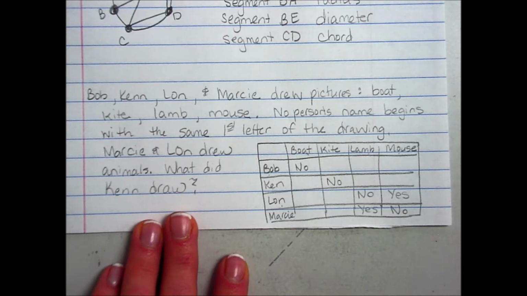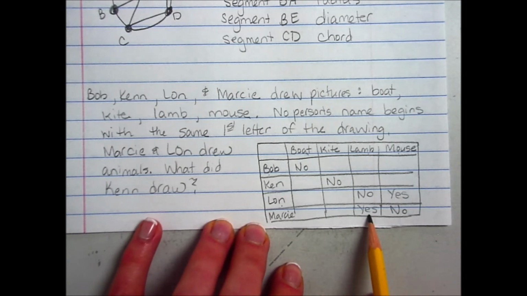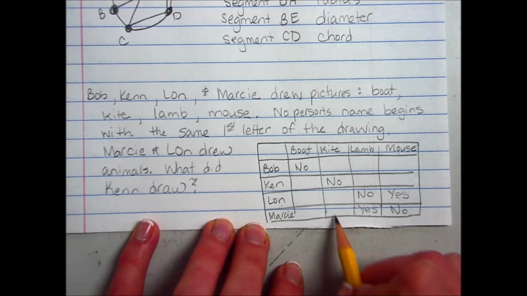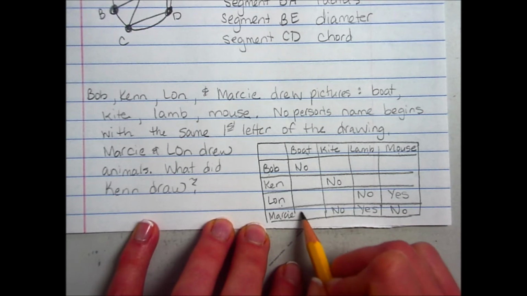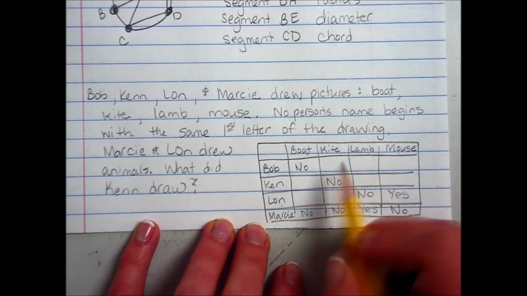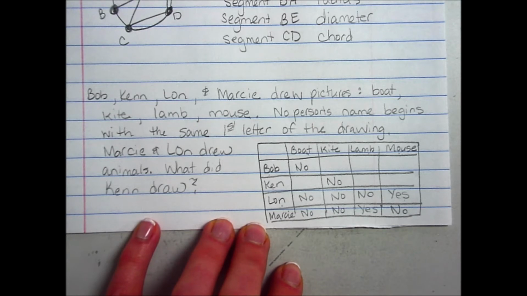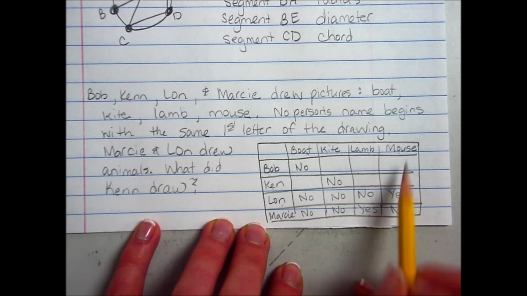Now, because we already know that she drew the lamb, and they only had 1 drawing, we know she did not draw a kite or a boat. And the same for Lon. Since we know he drew a mouse, he did not draw the kite or a boat. Now, if you look, we definitely need one yes in each column.